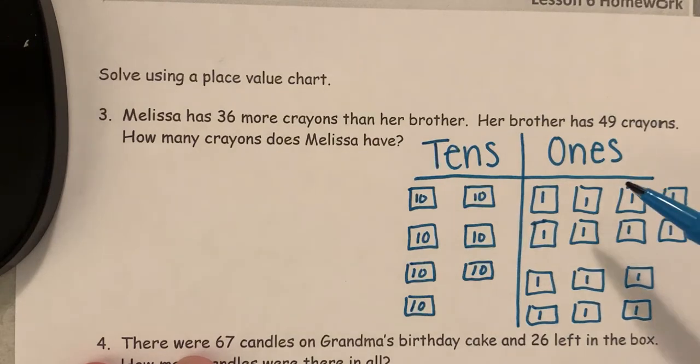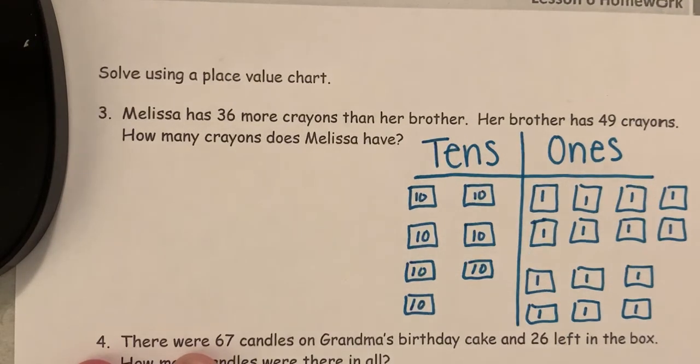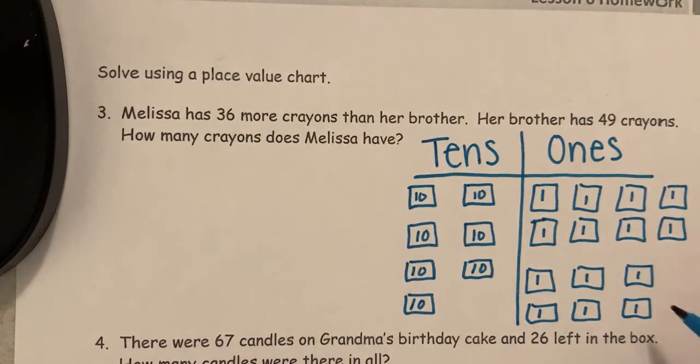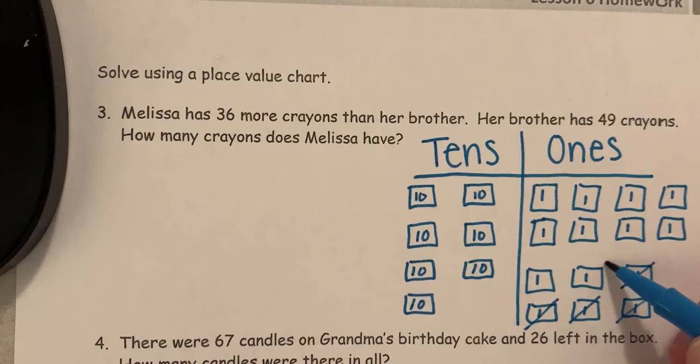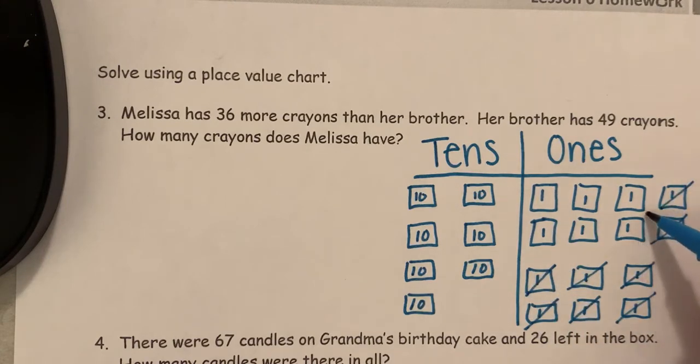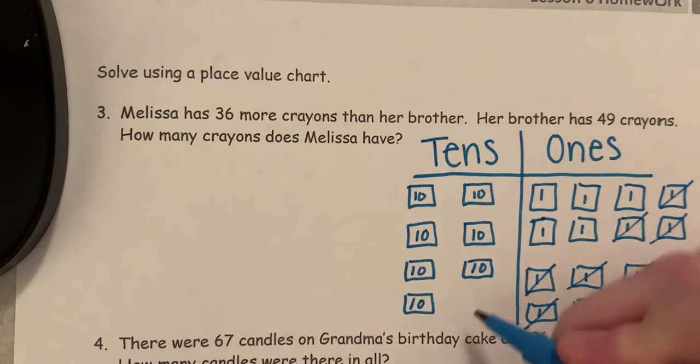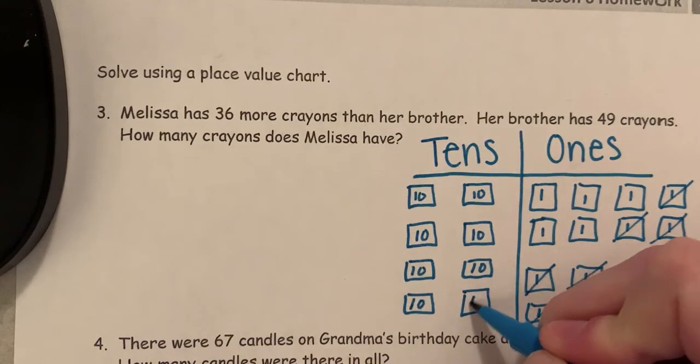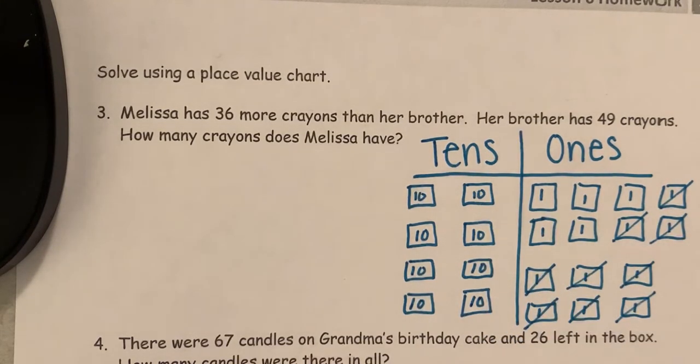So we're going to start with our ones to see if we can make a 10. So we're going to have 1, 2, 3, 4, 5, 6, 7, 8, 9, 10. So we can take these and make it into 1 ten.